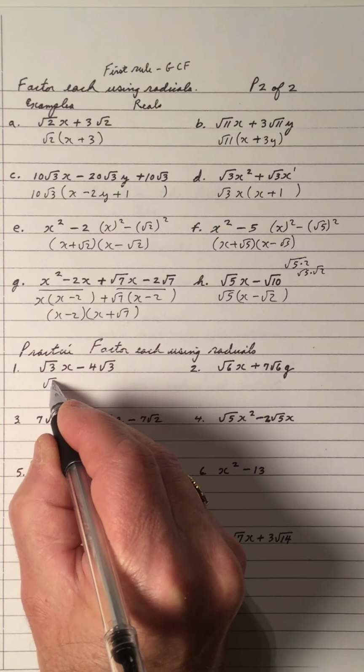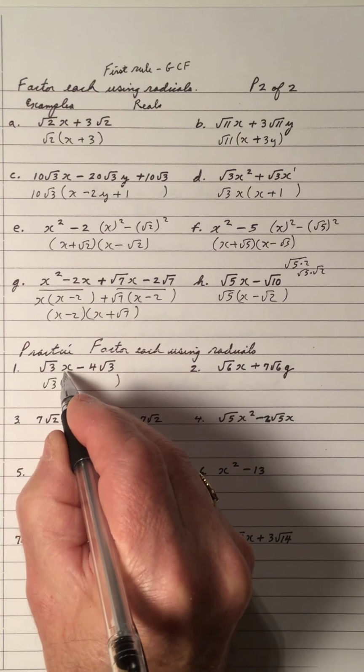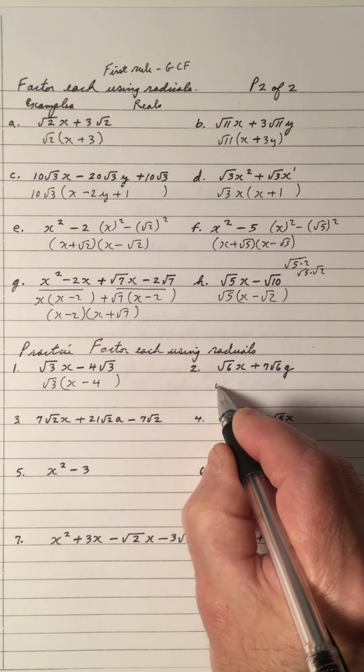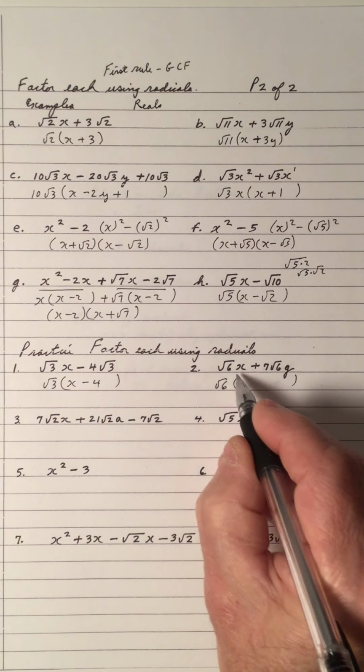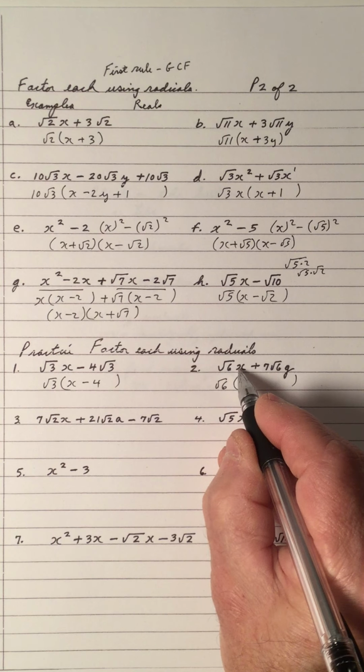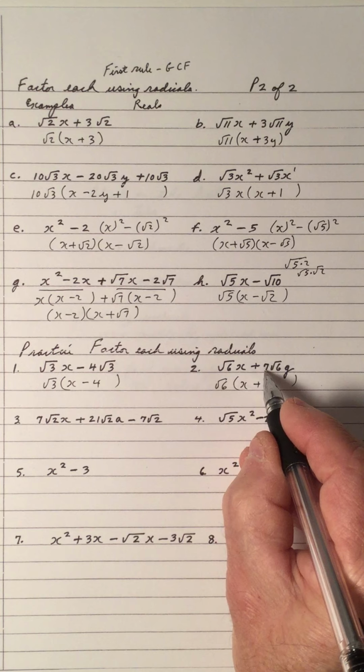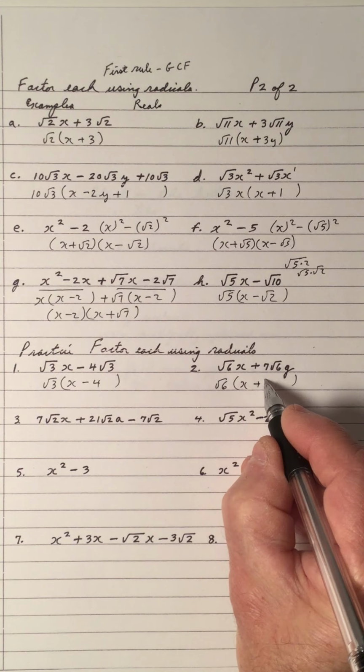Root 3 is common, so take it out. GCF, I get an x minus 4. I see root 6 is a common GCF. Root 6 divided into root 6x gives you x. Root 6 divided into 7 root 6g is a 7g.